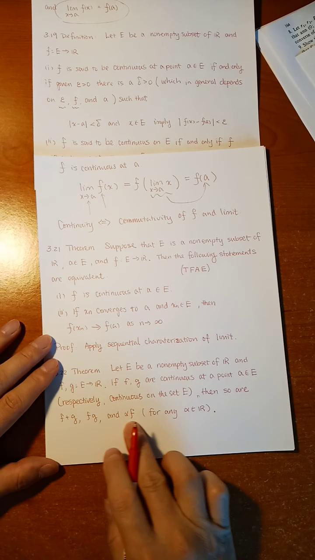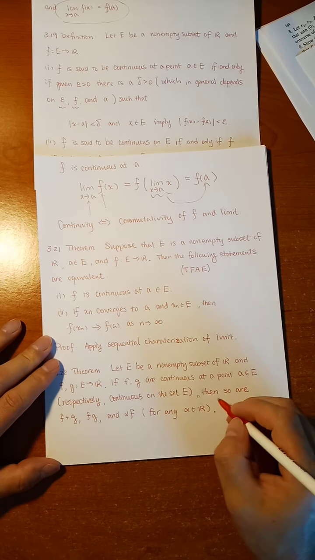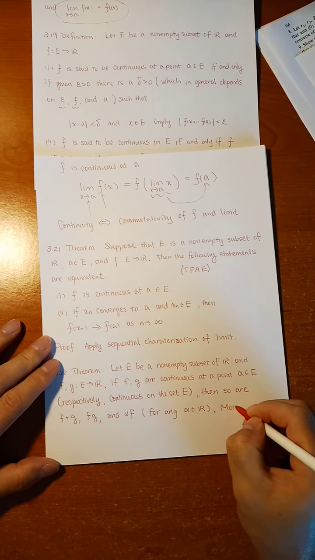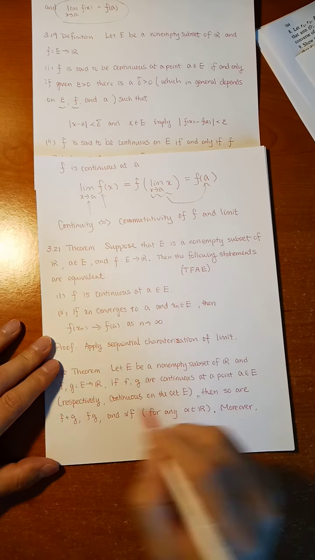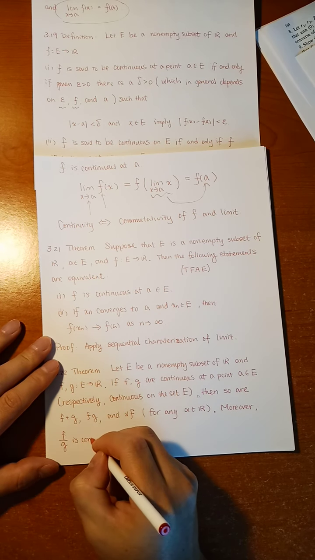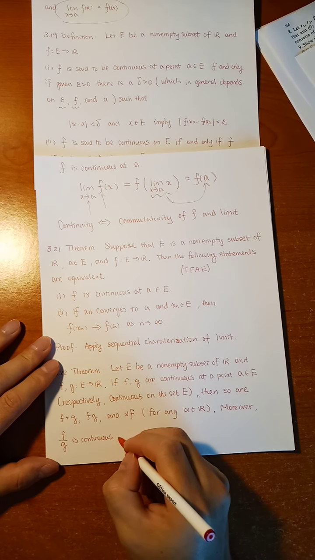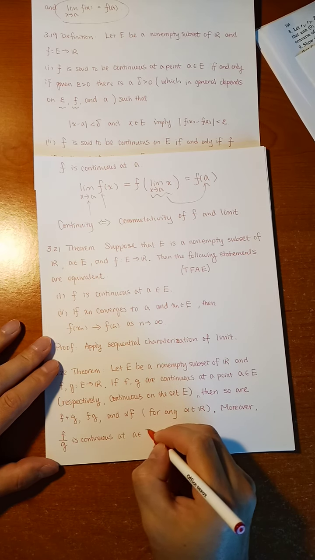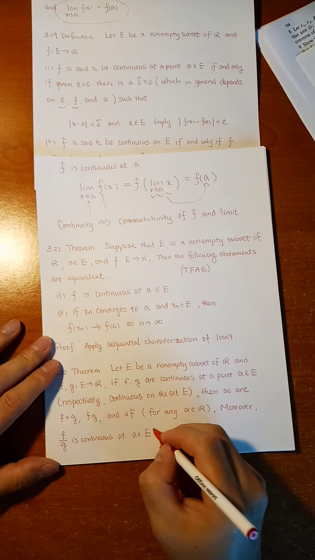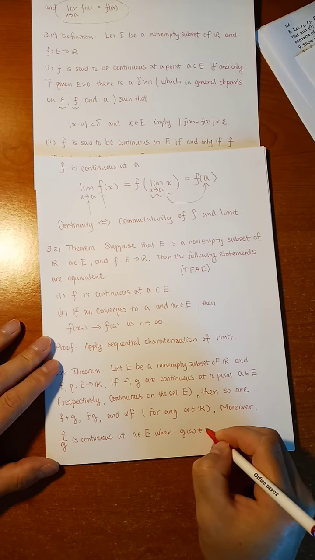Moreover, those are always correct. And moreover means there's some additional stuff. Moreover, f over g is continuous at A. There's some condition: g of A is not equal to 0.